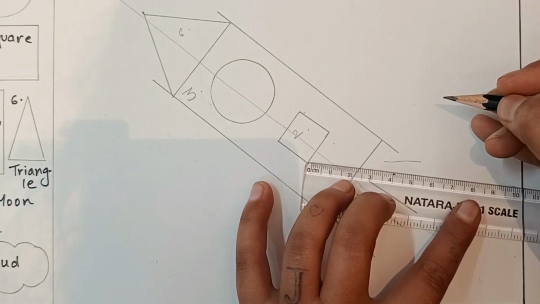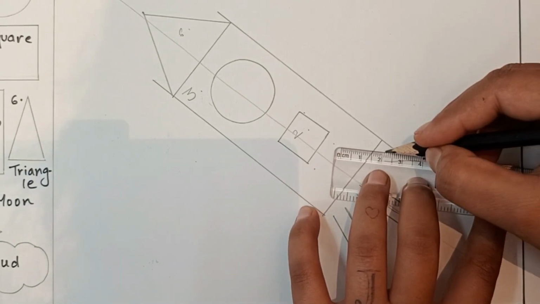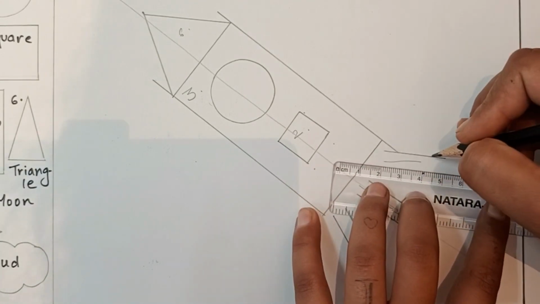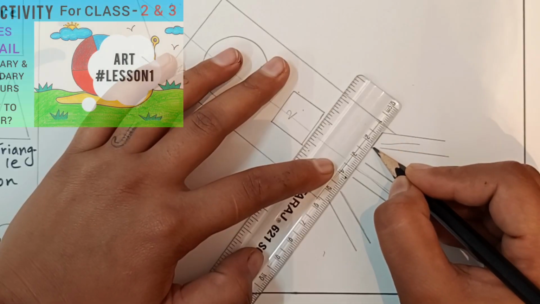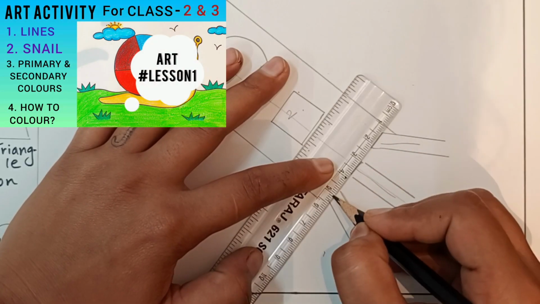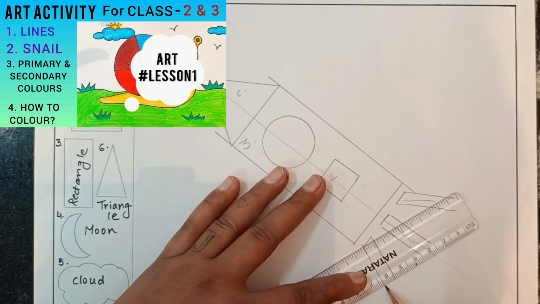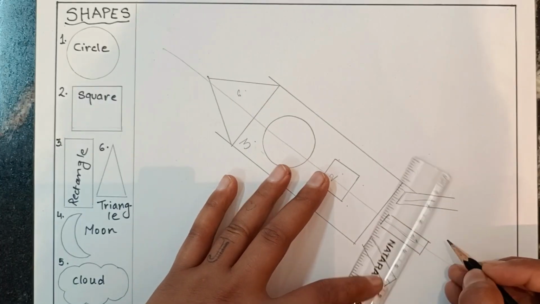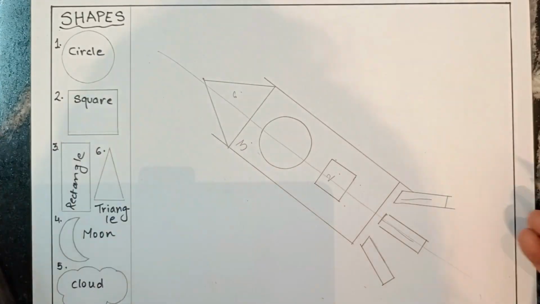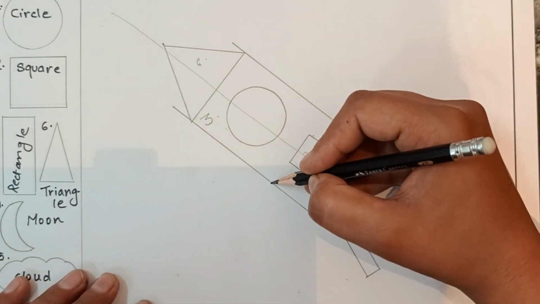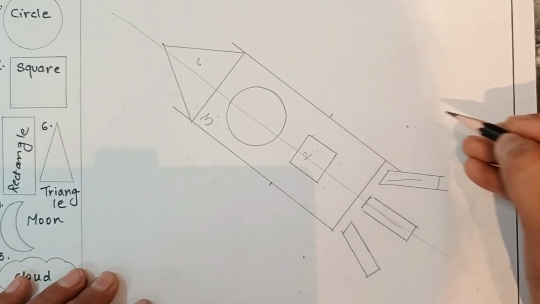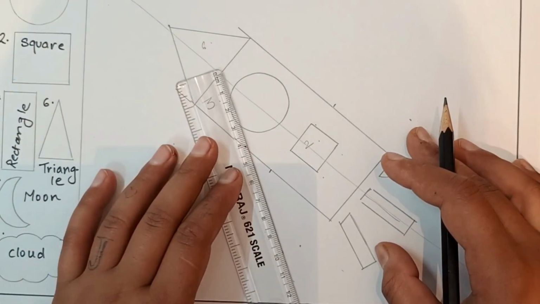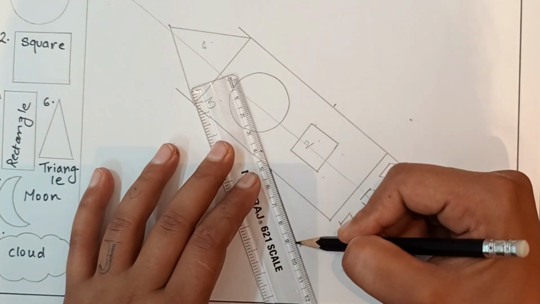So let's just make 2 in the diagonal way. If you haven't seen my lines video, in which I introduced line drawing and we did a snail drawing using different lines like diagonal, straight, spiral, etc., you can see it in my description box, and you can find the link there. And here we are going to use triangles, and these will be perpendicular 90-degree triangles.